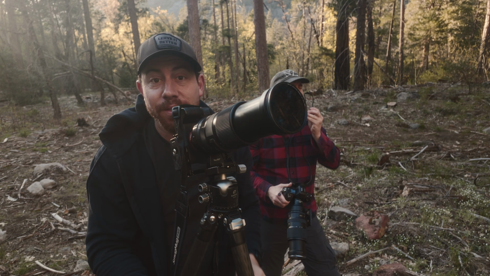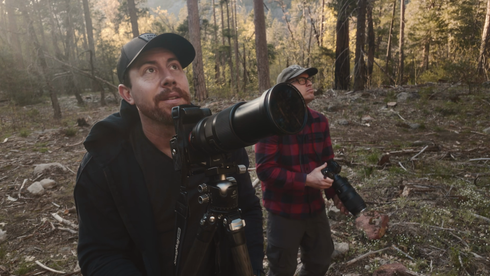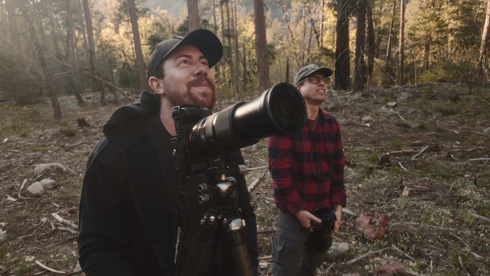Okay, we're gonna keep chasing this rainbow and see what we get. And of course, right as I say that, it's like a really nice burst.